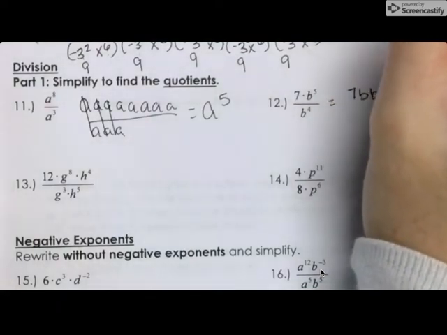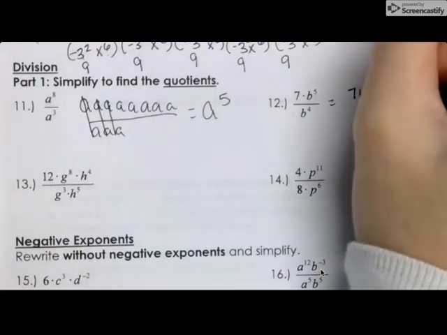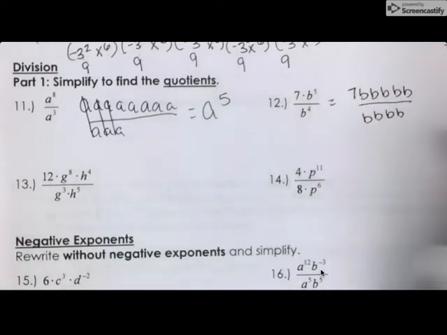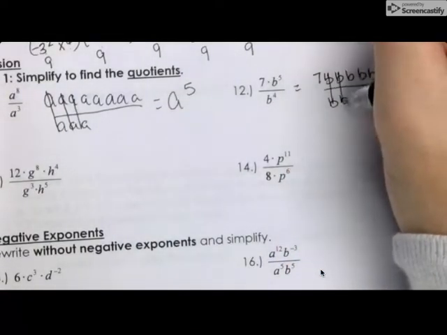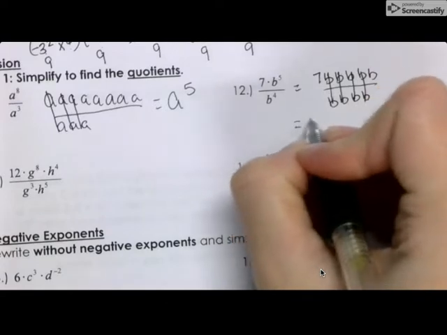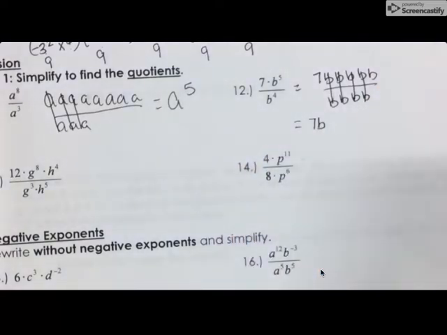I have 7 and 5 B's. I have 4 B's on bottom. How many pairs can I cancel out? 1, 2, 3, 4, leaving me with 7B on top.